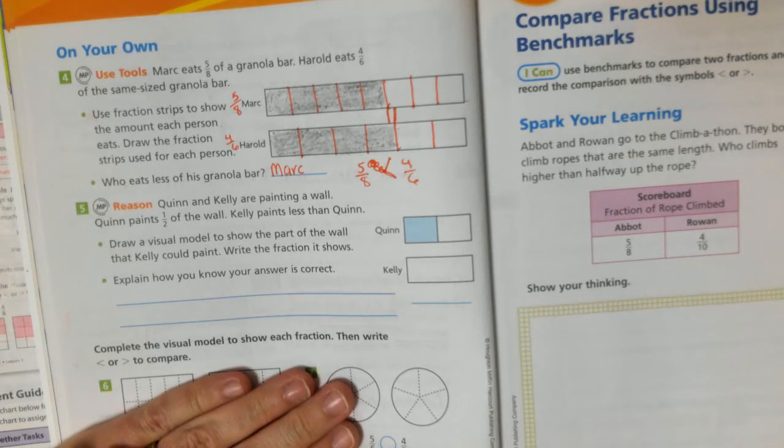Quinn and Kelly are painting a wall. Quinn paints 1/2 of the wall. Kelly paints less than Quinn. Draw a visual model to show the part of the wall that Kelly could paint. Write the fraction that it shows.